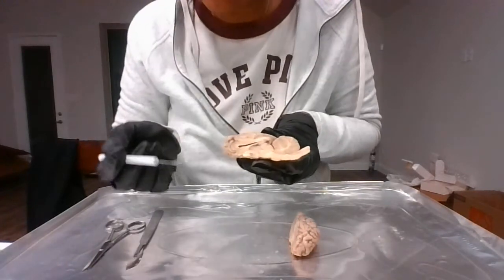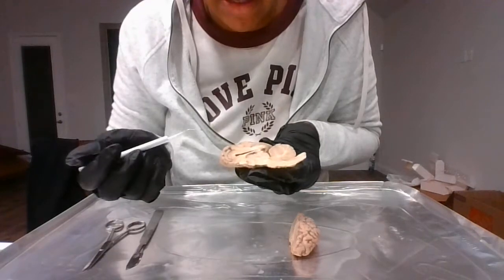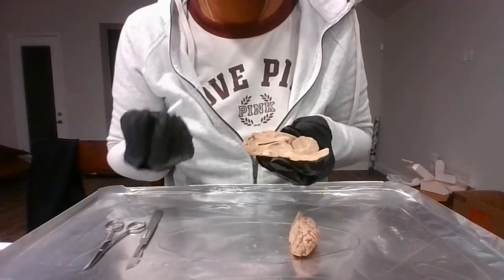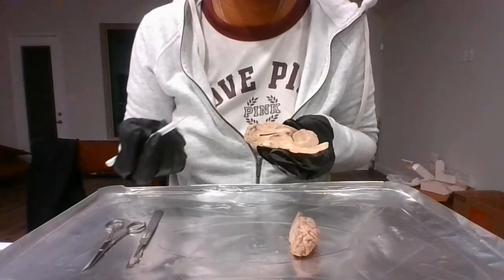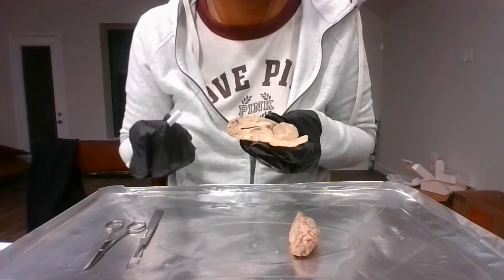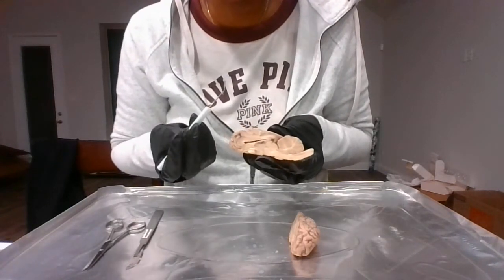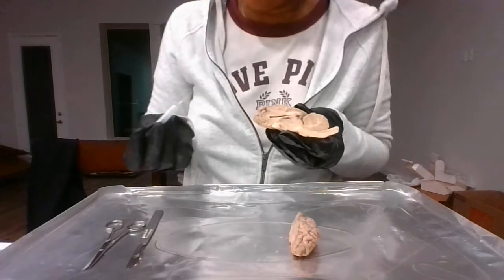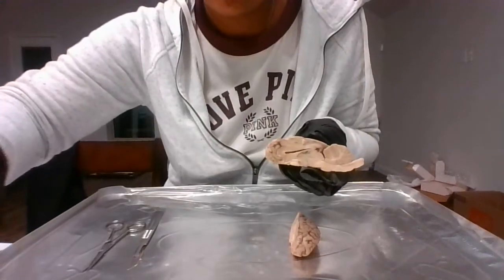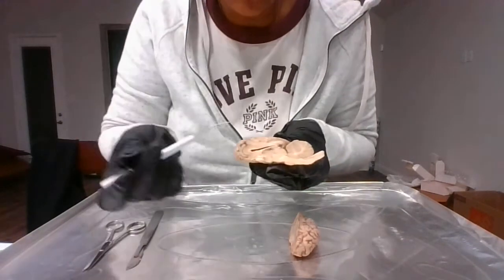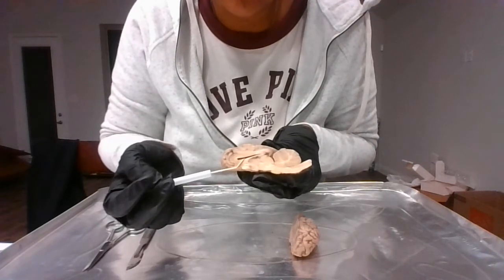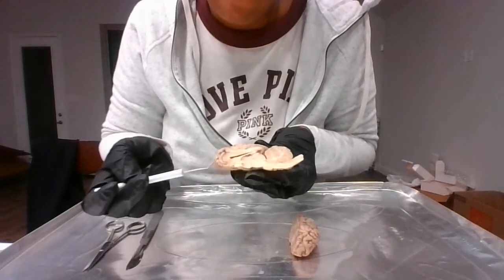The ventricles. So there are 4 ventricles in the brain. The main function is to cushion the brain. They are filled with CSF, cerebral spinal fluid.